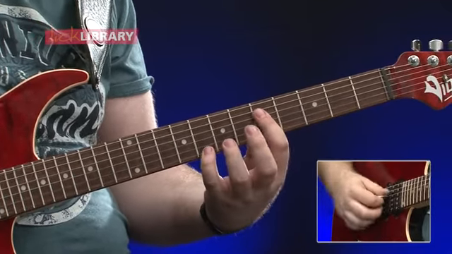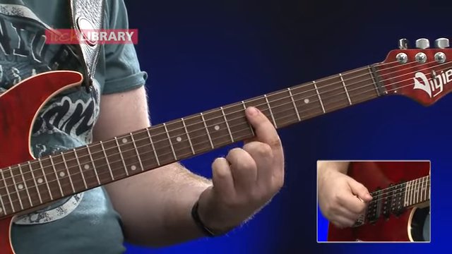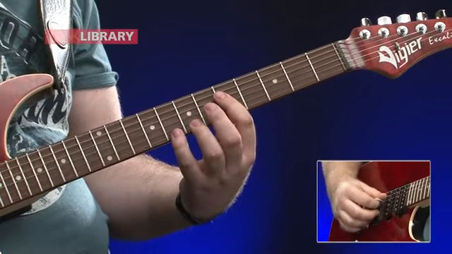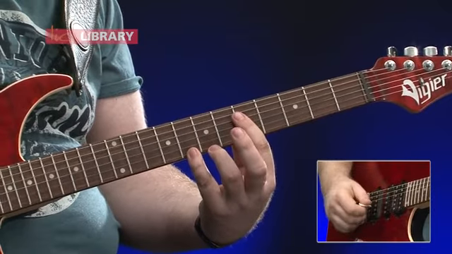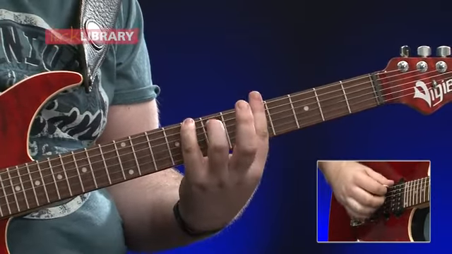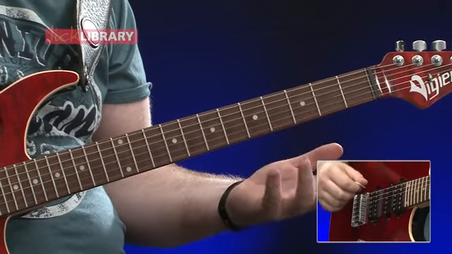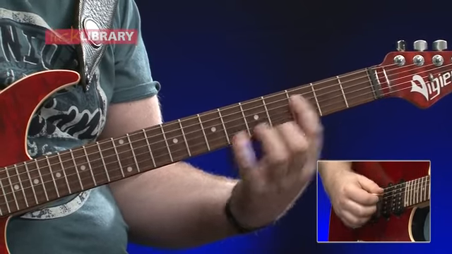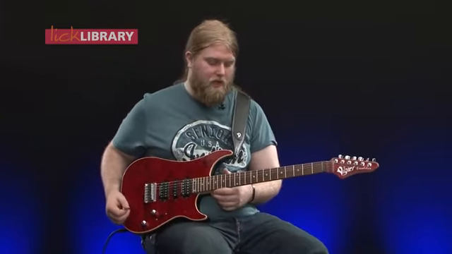And then our final shape, I'm just barring with the first finger on the 5th fret, playing the 8th fret on the high E string, and then actually picking the D, B and high E strings. So we've got, what would that be, 6 open voice triads so far. 6 ways of playing a C major chord in open voicings.